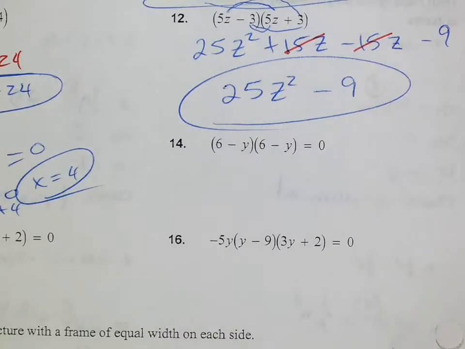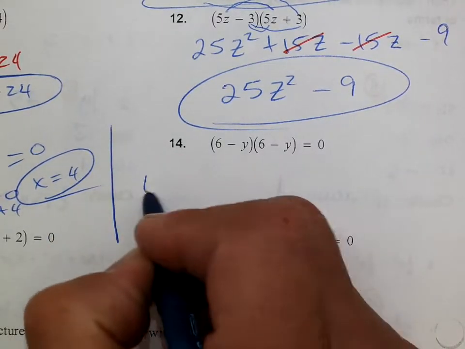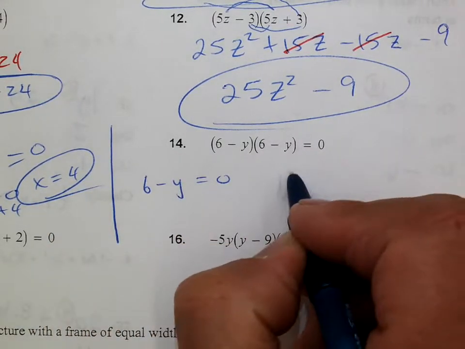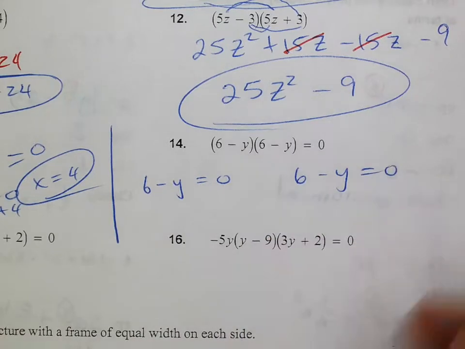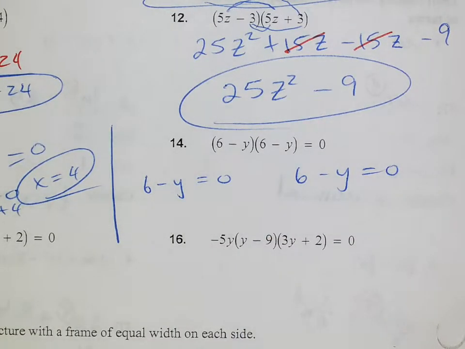Okay, number 14. That's already factored. So don't mess it up. Don't FOIL. It's already factored. Just go straight to 6 minus y equals 0 and 6 minus y equals 0. Now, you should get the same answer twice. Okay, now there's 2 ways to do this. Can I show you an easy way to do this one? Add the y. Add the y. Does that make sense?